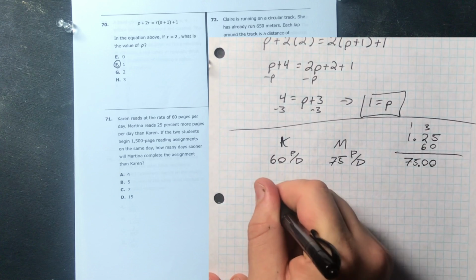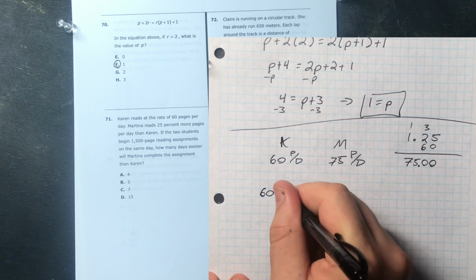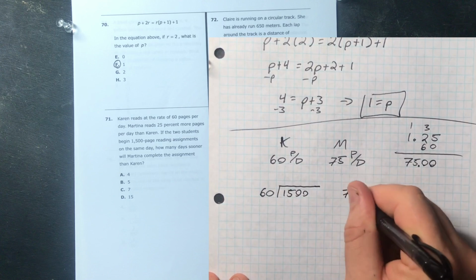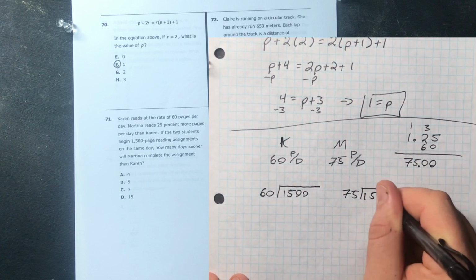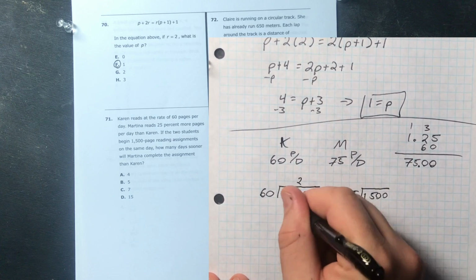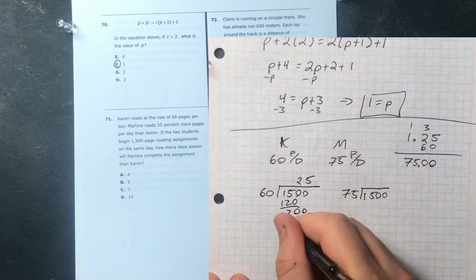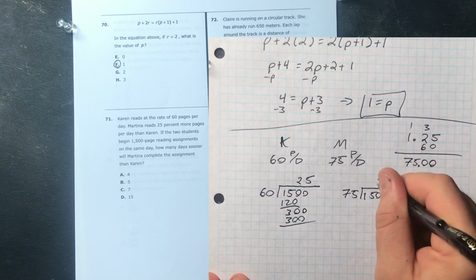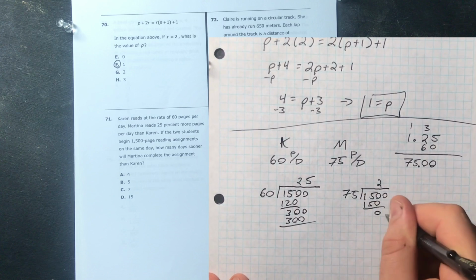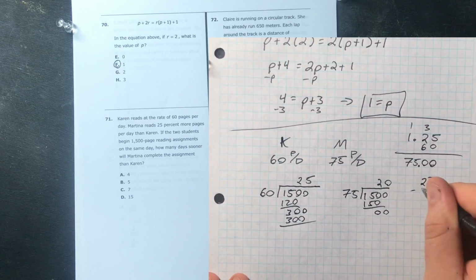Okay. So if you're doing 60 pages a day, or if you're doing 75 pages a day, eventually they have to multiply to equal 1,500. And that's 25 days for Karen, and 20 days for Martina. So 25 days compared to 20 days, that's 5 days sooner.